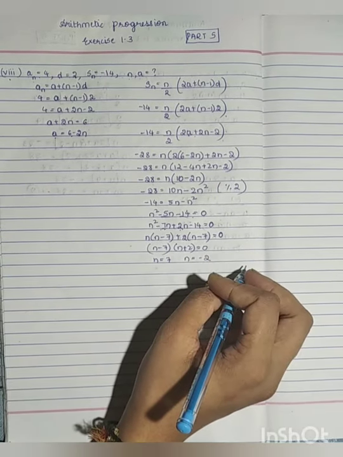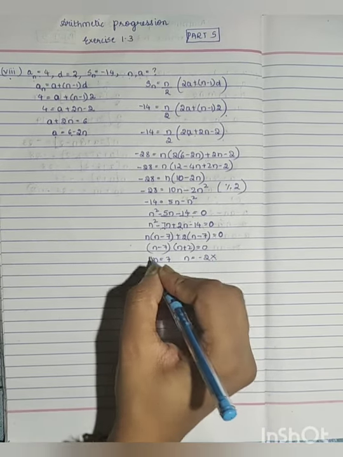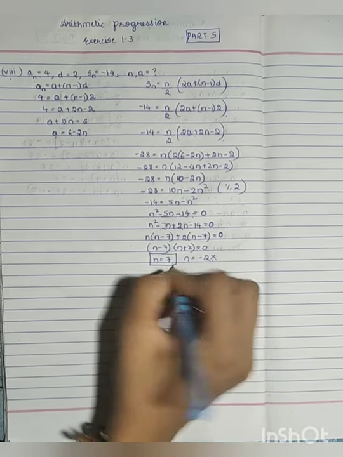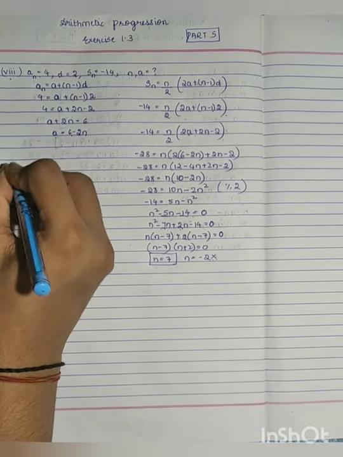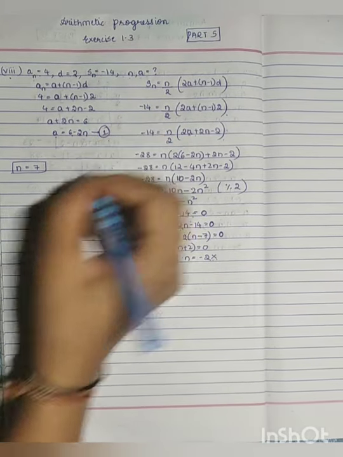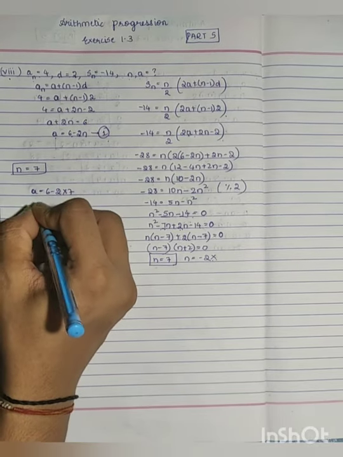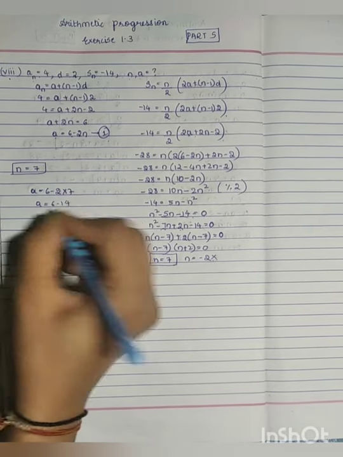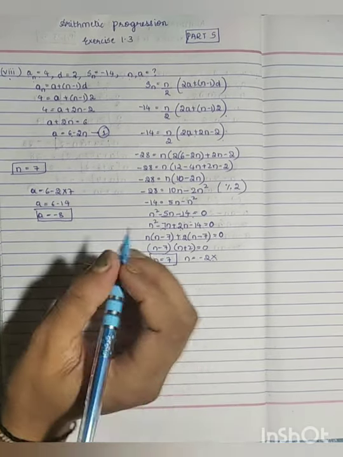So the sum of the terms is never negative. So we will exclude this one, and n is equal to 7. This is the right answer. So now we know that n is equal to 7. Now let us find what a is. So substitute the value of n in equation number 1. So a is equal to 6 minus 2 into n, that is 2 into 7. a is equal to 6 minus 14 and a is equal to minus 8. So we have found out what a and n are exactly.